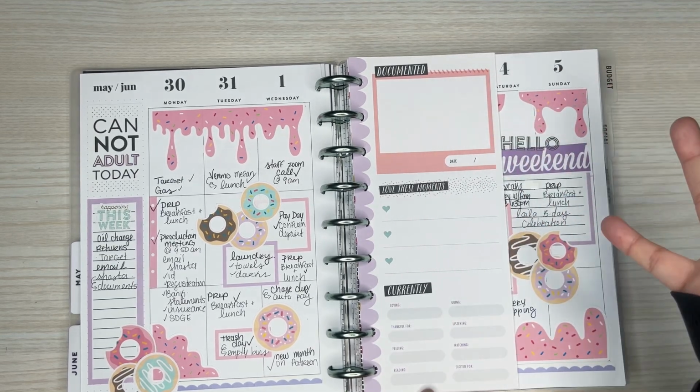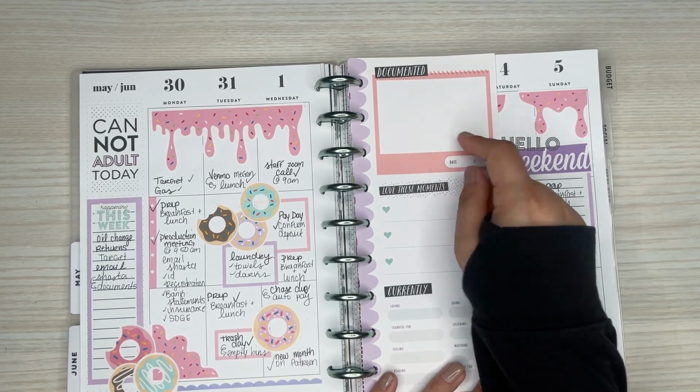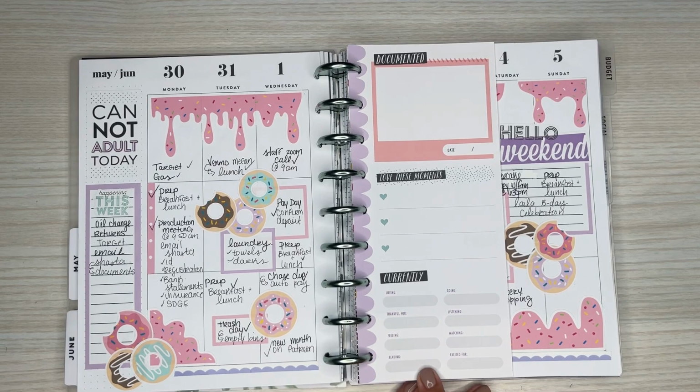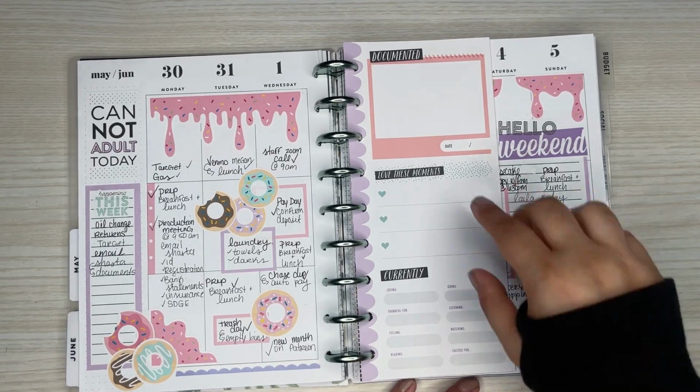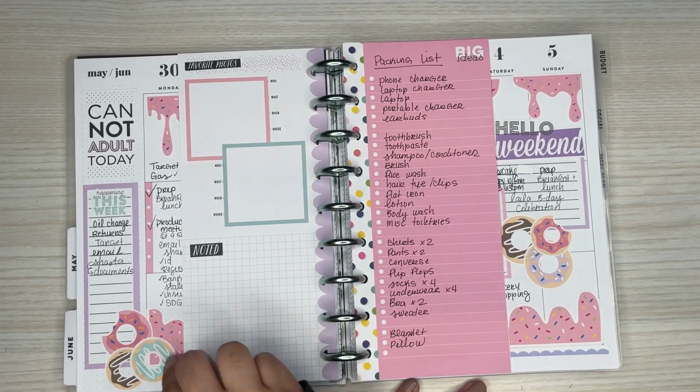Again, this is something else where you don't have to have this pre-made one. You could just put a picture up on the top. You can do a little moment section. This is cute because it's got a currently section right here too. That's really, really cute. Then you have some more pictures over here, a little notes section.